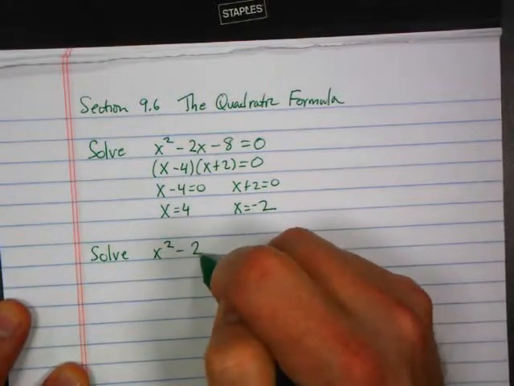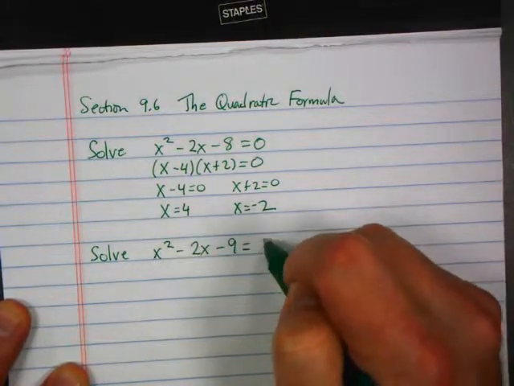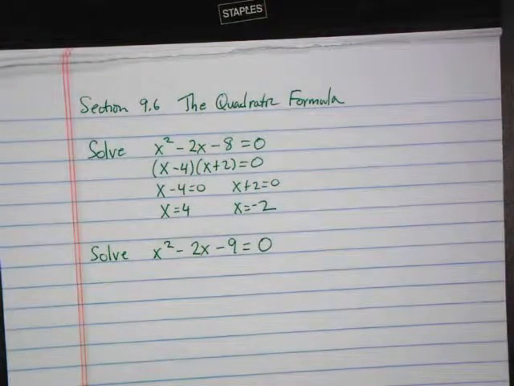What if I changed it very slightly, and I simply made it x squared minus 2x minus 9 equals 0? Well, we notice it has x squared, so we want to get 0 on one side. We did that. Can you factor? No. So what do you do? Negative b, I've seen it before, negative b and then all over 2a, and I was trying it and it was difficult for me.